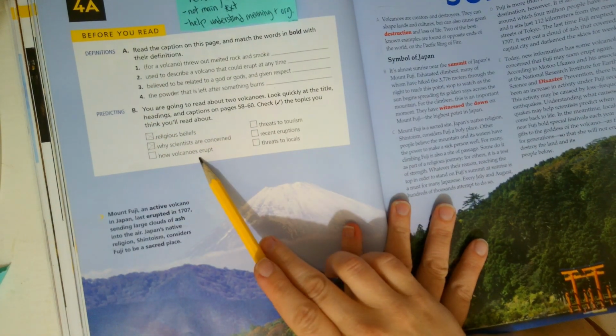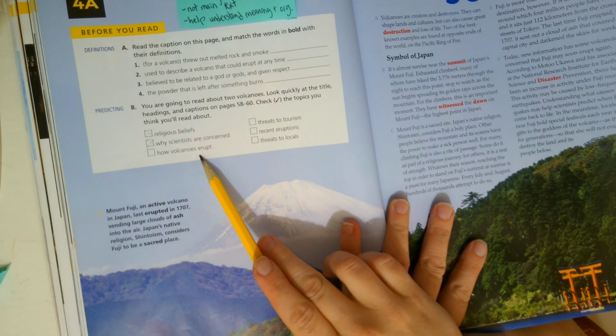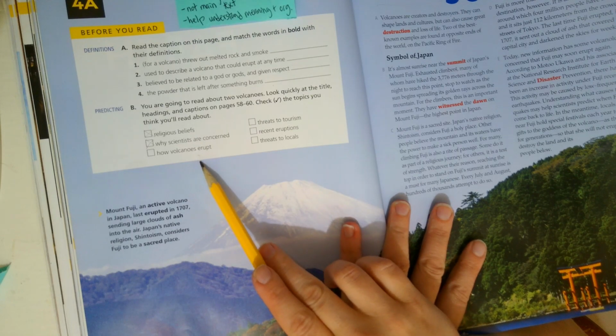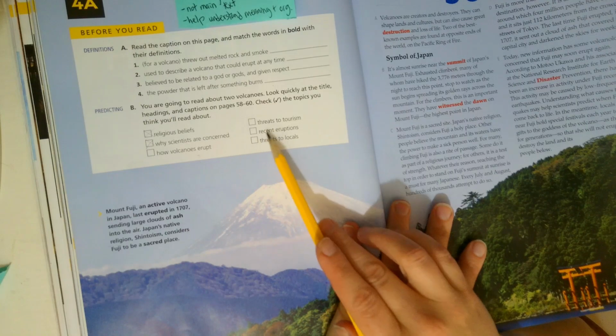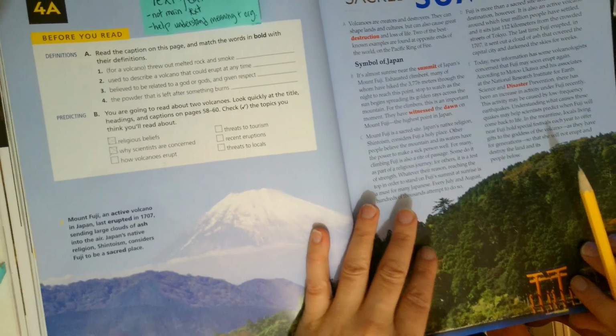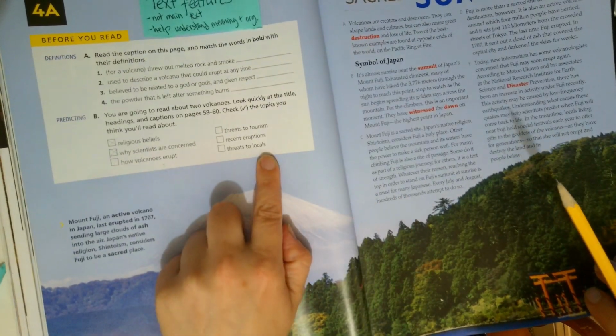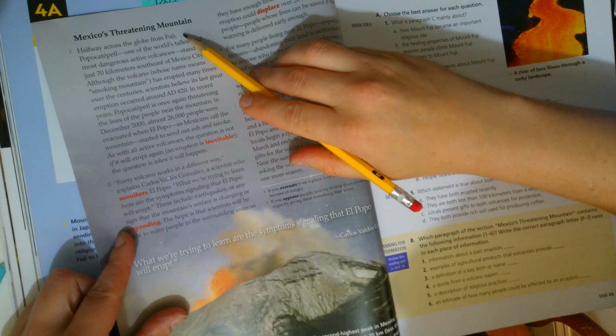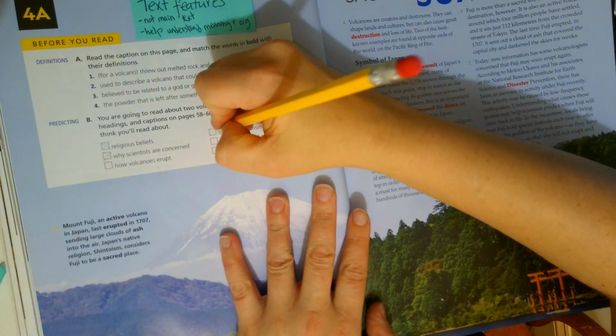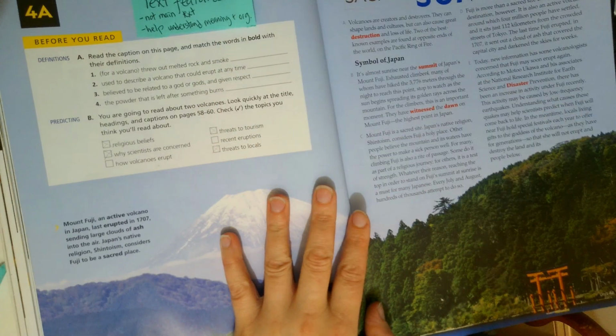How volcanoes erupt, I didn't really see anything about that. I didn't see a diagram or step by step. I'm not sure. So maybe not. And then threats to tourism. And I see threats to locals. So a threat is a danger. So we had Mexico's threatening mountain. Well, I'm going to check both of those because I think there's some kind of threats here.